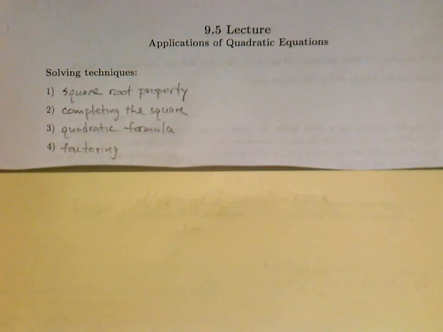the first thing to fill out are the four solving techniques. And well, you see them there. So the way we started in 9.1, we learned the square root property. Okay, the simplest way to solve a quadratic equation, but it only works in certain circumstances. So we can't use it for everything. But if we notice that we can, it comes in handy. Then the second one we used was completing the square.